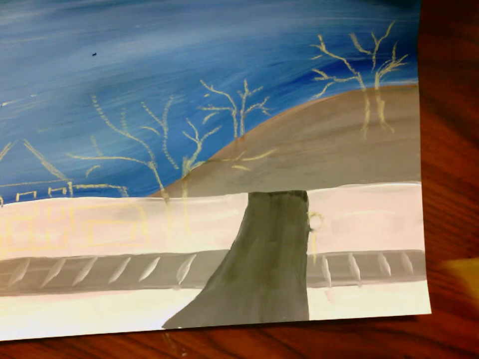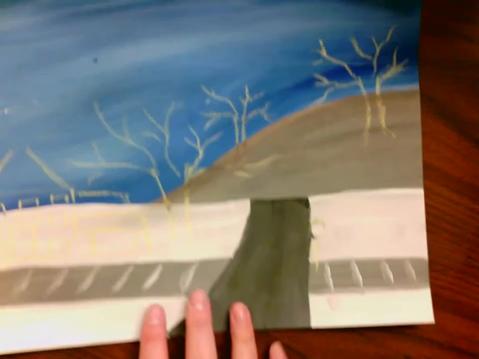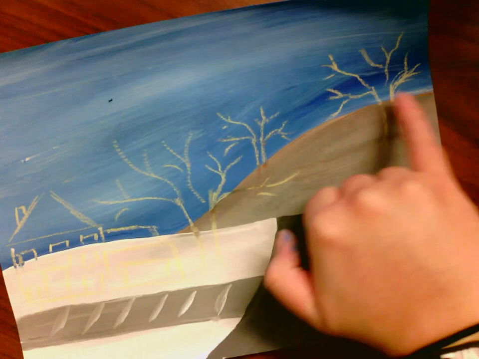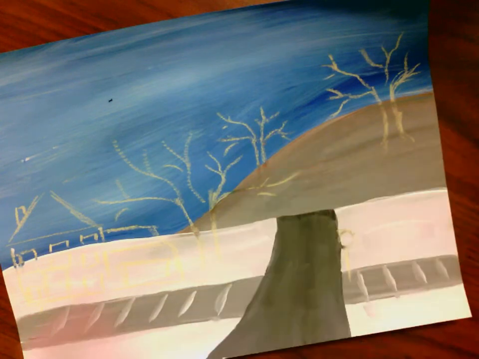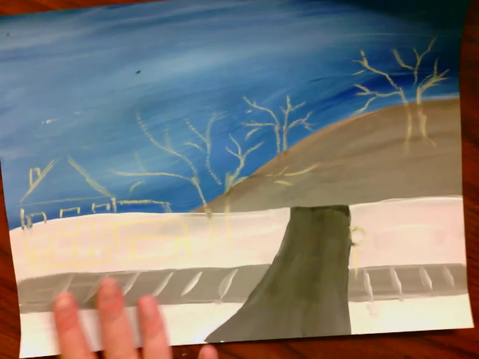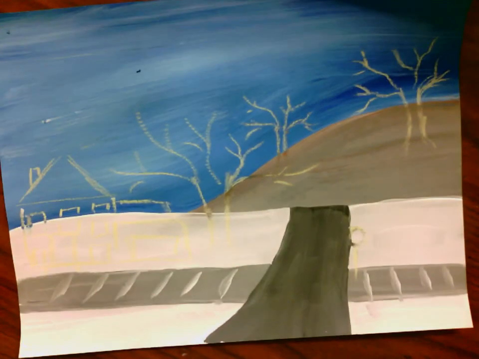So now we're going to paint them in. So that was drawing the details, making sure that they're set inside. So again, remember, ground line is behind the tree, ground line is behind the house, okay? So now painting them in.